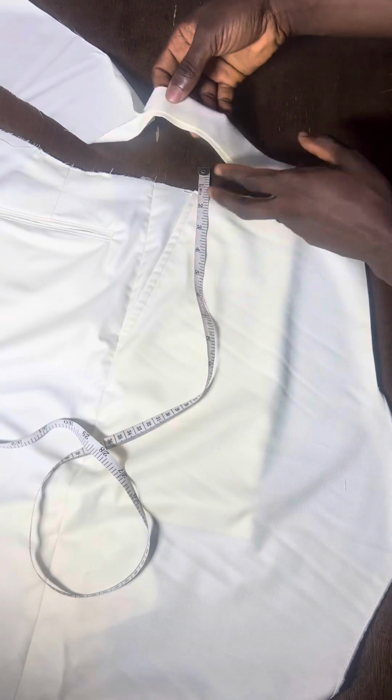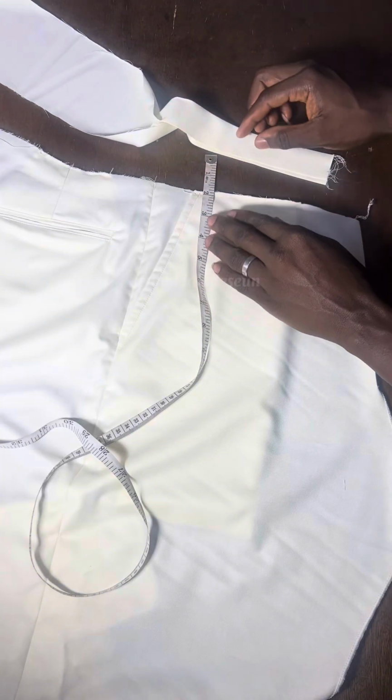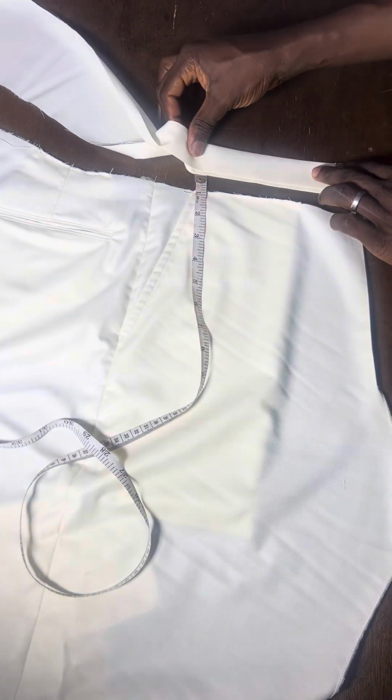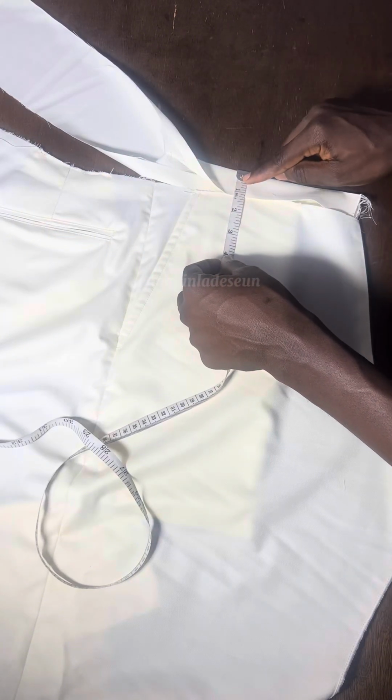Now this is just a demo waistband. You can see there's no interfacing inside, there's no staying inside. But the point is, once this waistband is sewn to the trouser, taking up 1/2 inch on the top of the trouser, we are going to end up with a trouser that starts from the 0-inch mark.